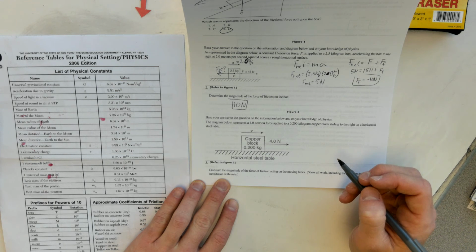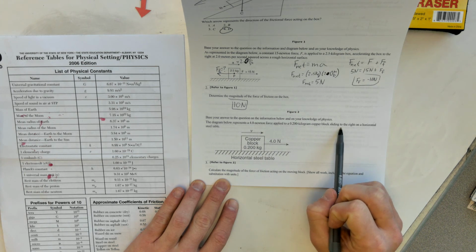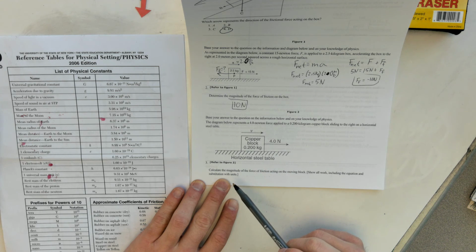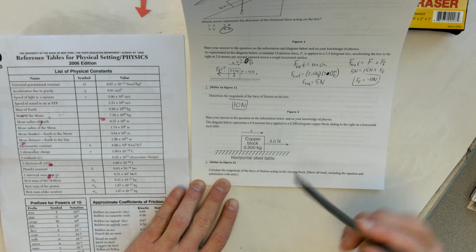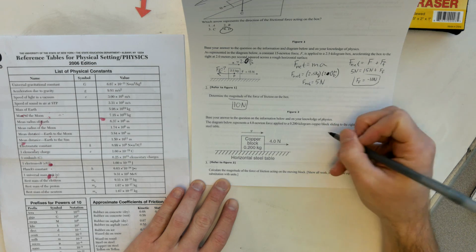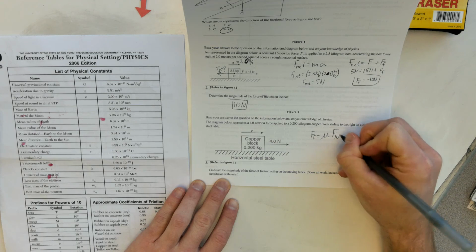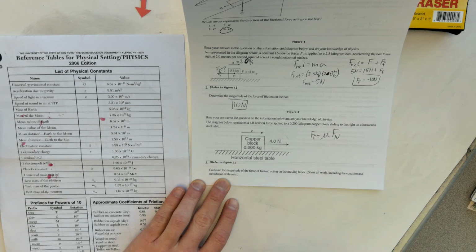The diagram below represents a block sliding to the right on a horizontal table. Okay, so calculate the friction force. Friction force equals mu times the normal force. So I don't think we actually need this 4 newtons. That seems to be a dummy.